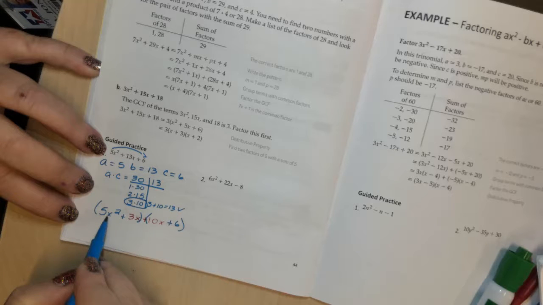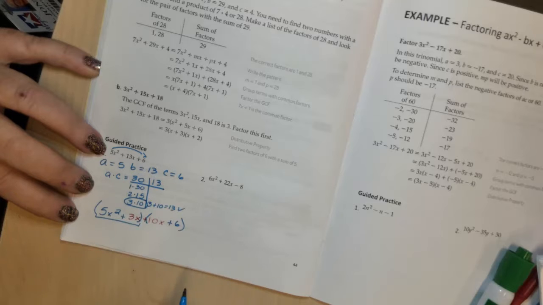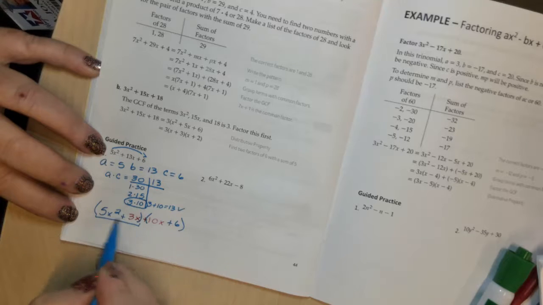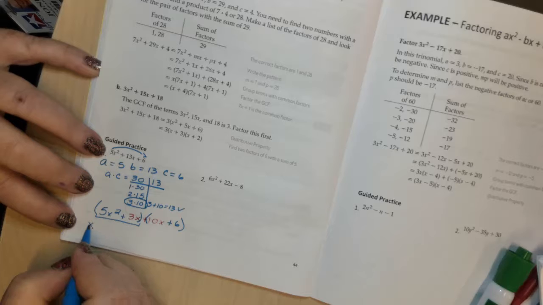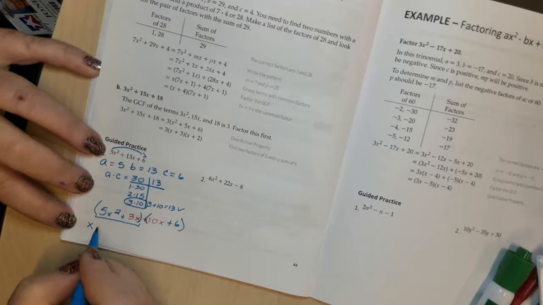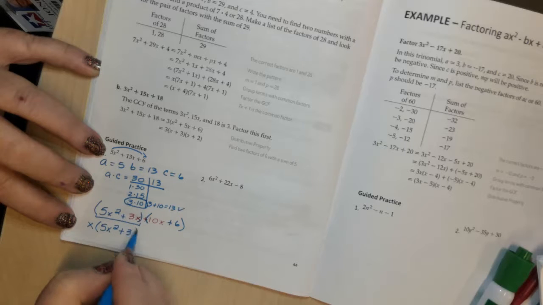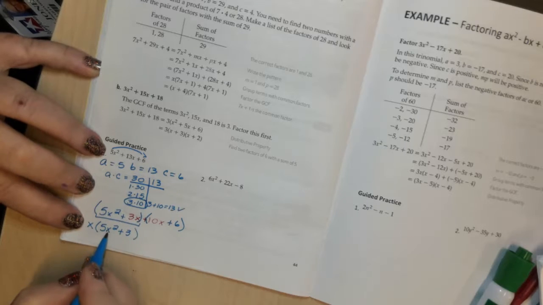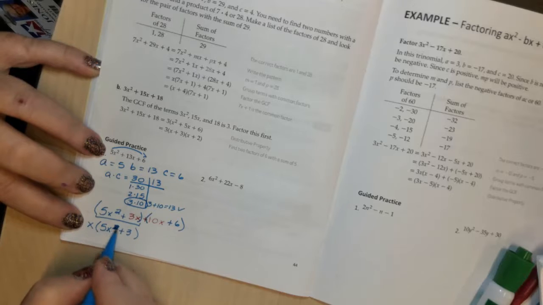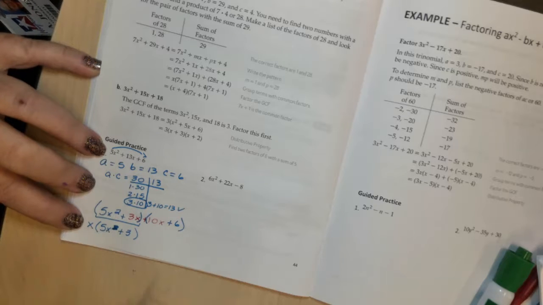All right. Our first group, what can you factor out? They both have an x. And there is no number that goes into 5 and 3. What are you left with? And why is that? X times x is x squared. X times 3 is 3x.